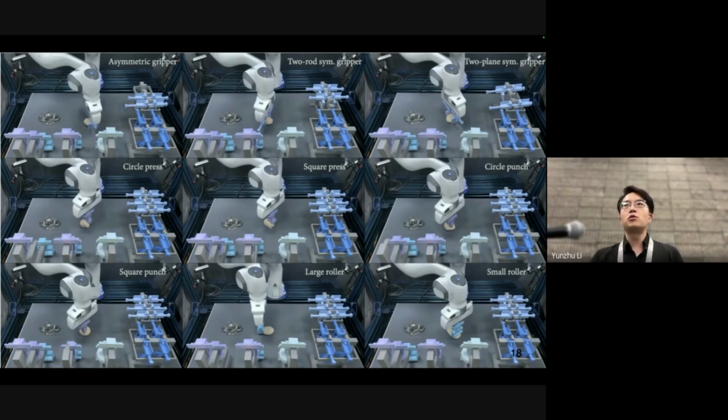For each tool, we only require 20 minutes of real-world interactions for the robot to learn a very performant dynamics model. And we compare it with physics-based models like material point methods. We find that even with very extensive system identification, our NeRD model, learned from the real environments without the material gap, performs much better than state-of-the-art deformable object simulators.